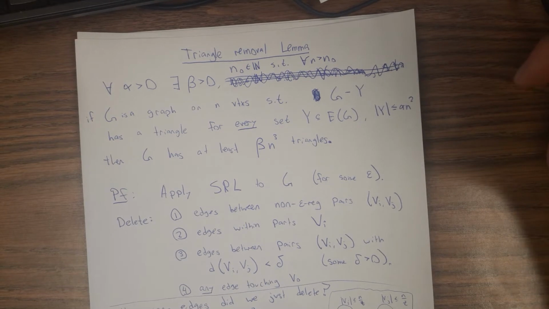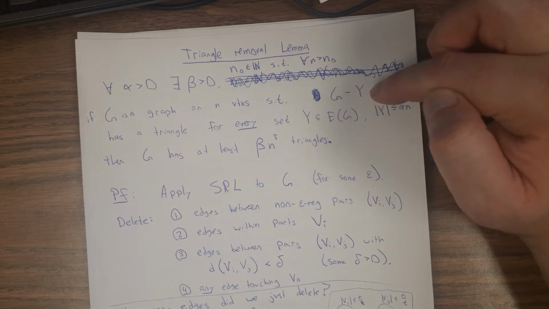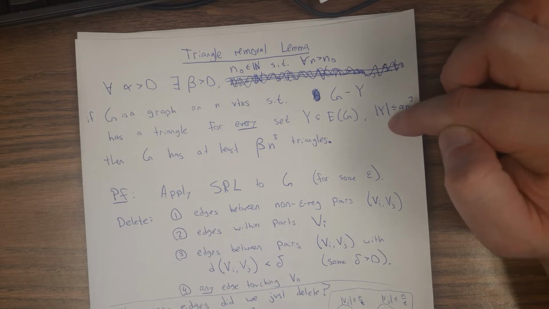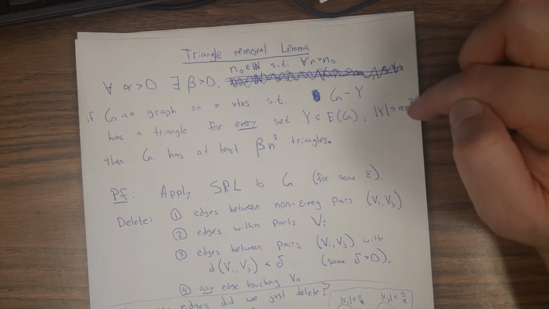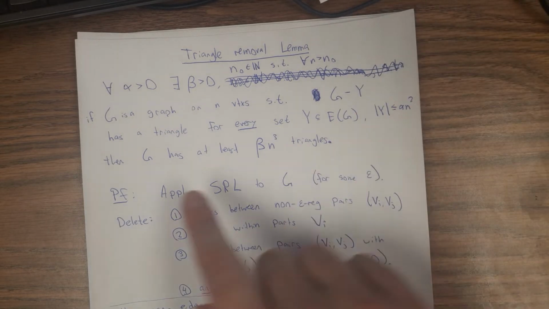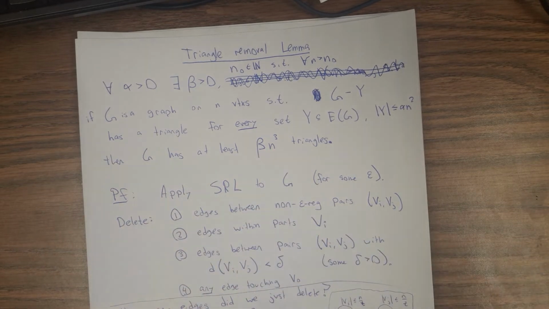So in some sense, it's hard to kill all the triangles in G by removing edges. If you're going to remove edges until there are no triangles, the number of edges you have to remove is more than this amount. And if that's the case, then the number of triangles in the original graph G is at least beta n cubed.